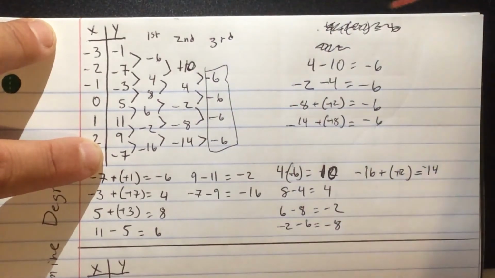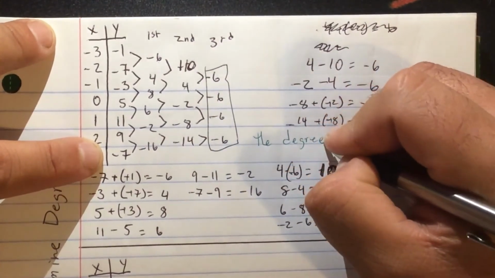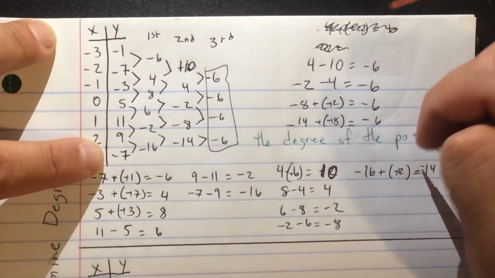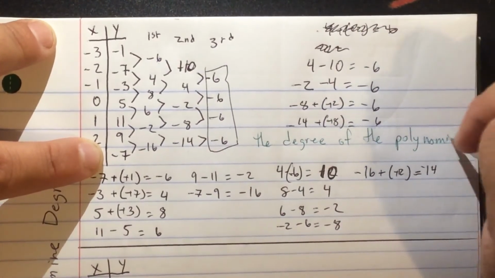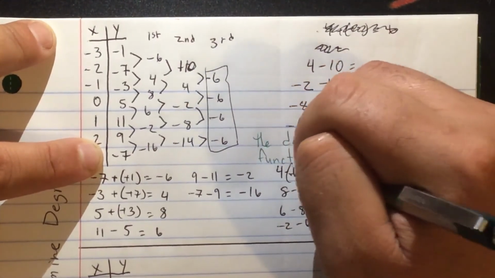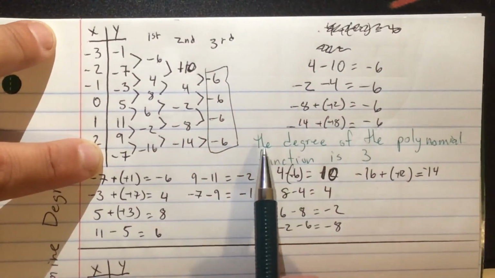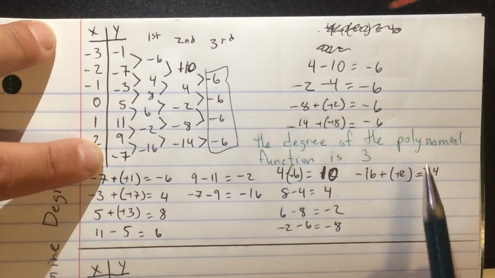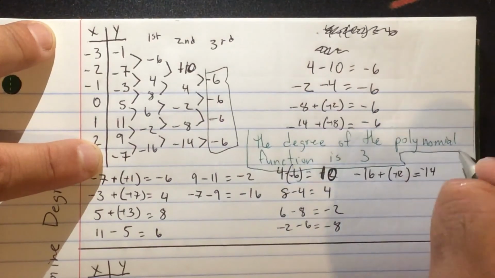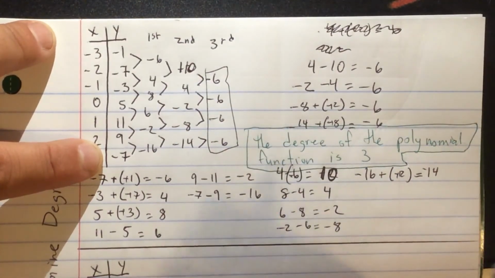So let's go ahead and do this in a different color. The degree of the polynomial function is 3. I think I would have rewritten this a little differently. I probably would have put this polynomial function is of the third degree, but it's the same wording. So the degree of the polynomial function is 3. That just means it's going to have an x to the third power.